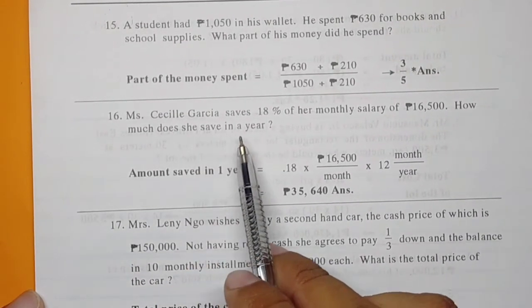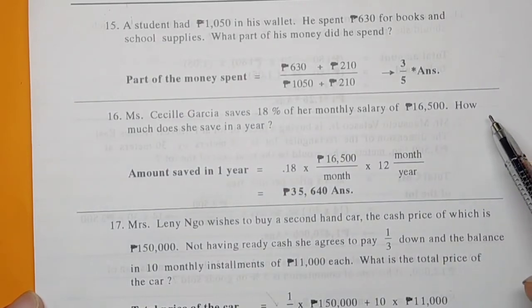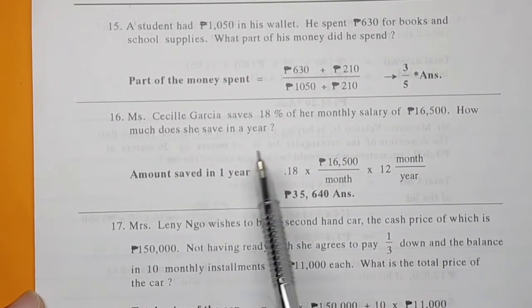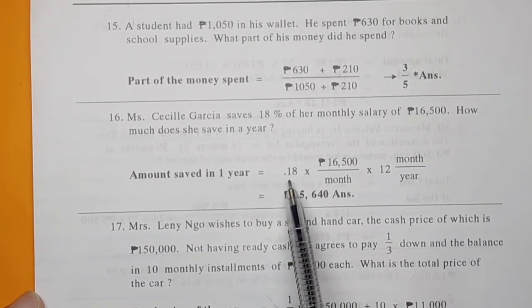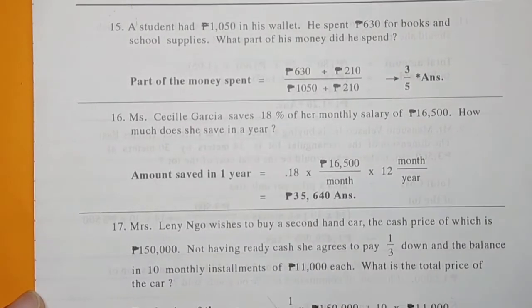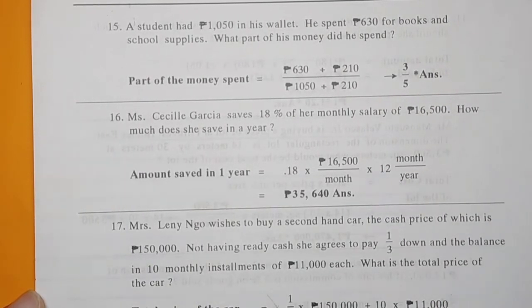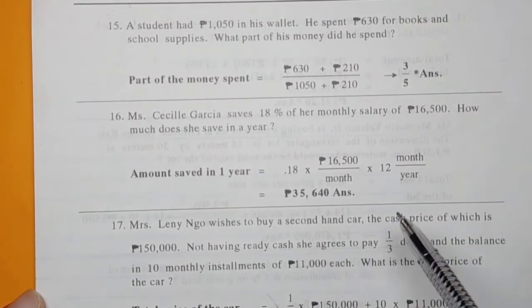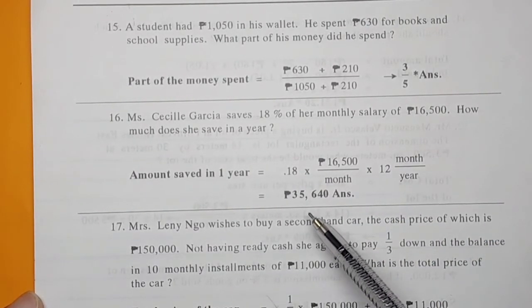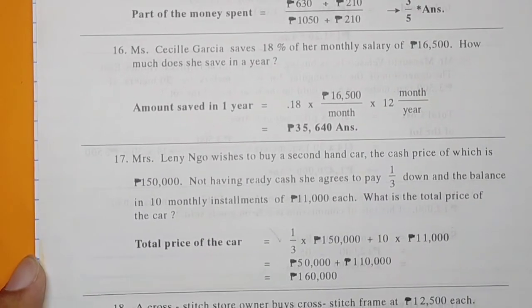Miss Cecile Garcia saves 18% of her monthly salary of 16,500 pesos. How much did she save in a year? So the amount saved in a year is 0.18, coming from 18%, times 16,500 pesos, her monthly salary, times 12 months per year. So you just multiply this. The result will be 35,640 pesos of savings.